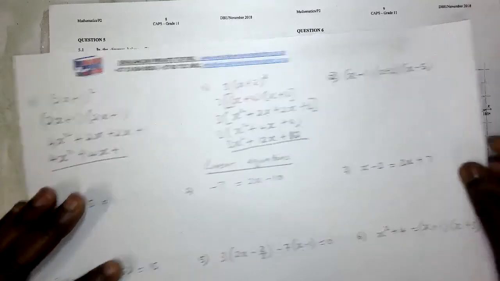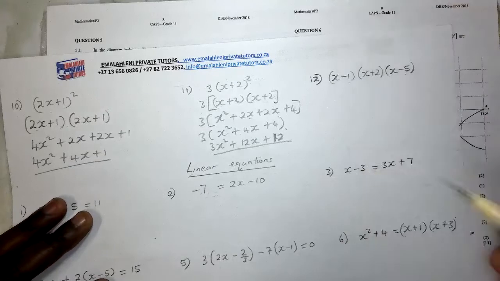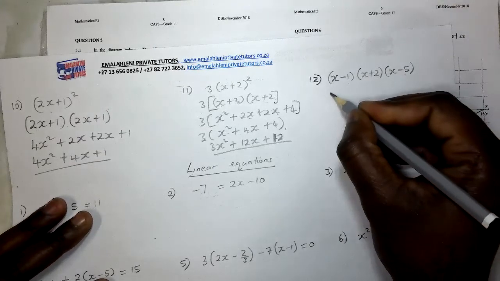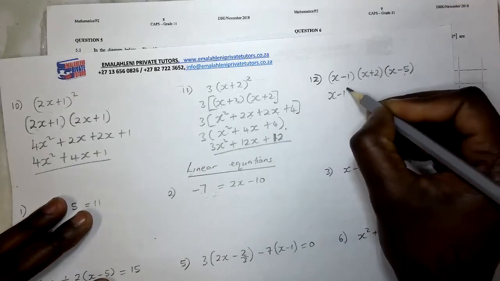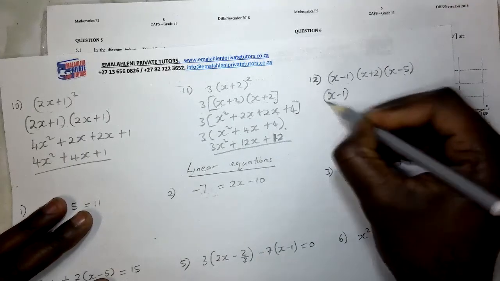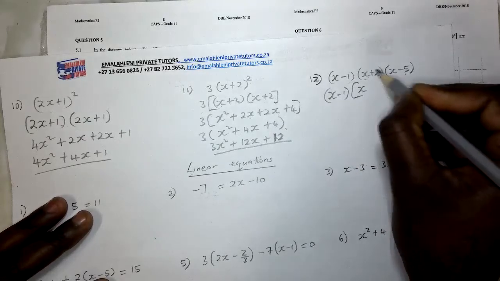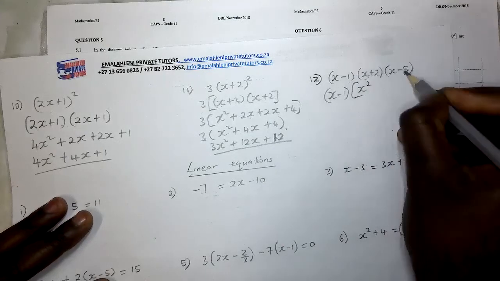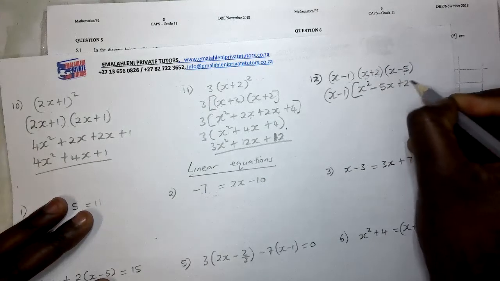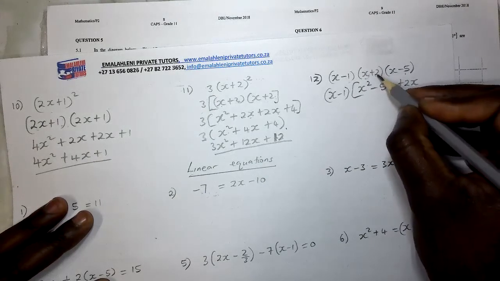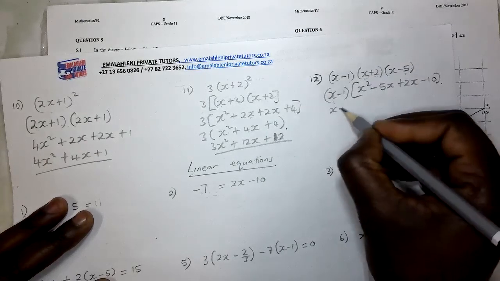Okay, then let's check this one here where we are having 3 variables here. Now, what are we going to do again? We deal with the first. We deal with these 2 first, x minus 1, then x minus 1, we put it in the bracket. Then we solve here. We're going to say x squared, then minus 5x plus 2x, then plus minus 10, then x minus 1.